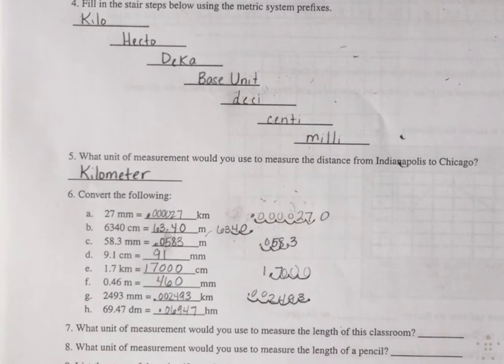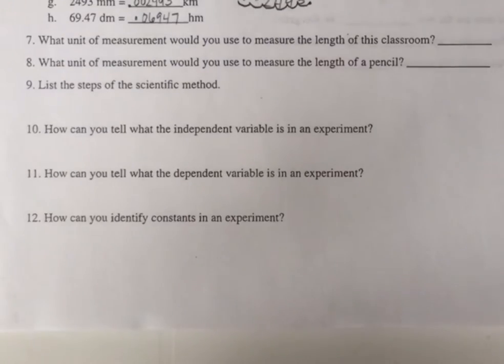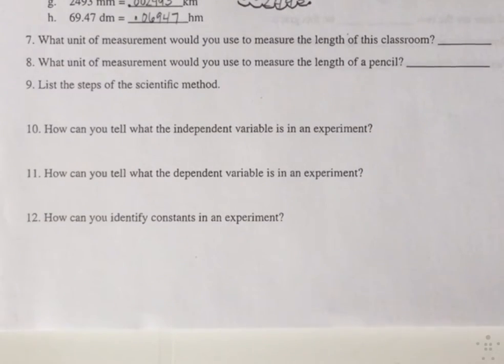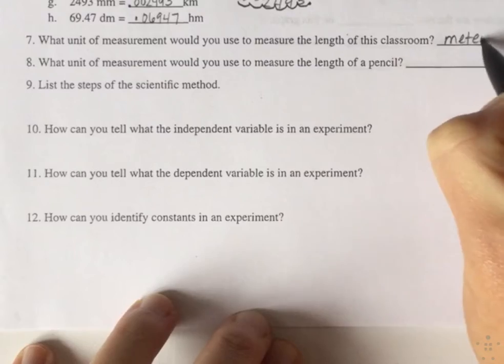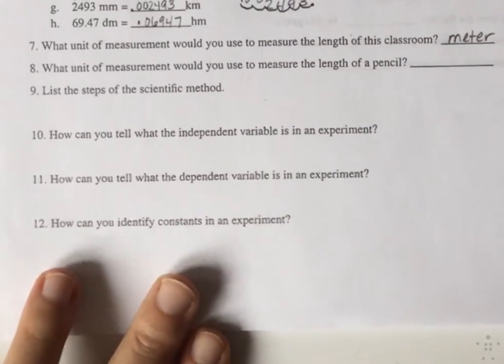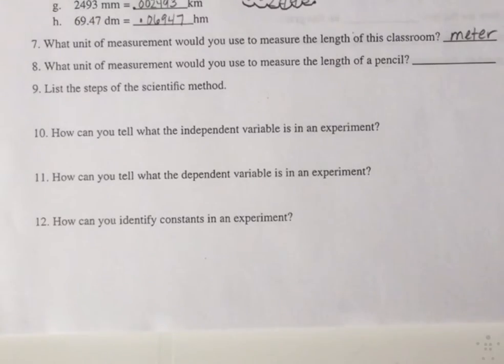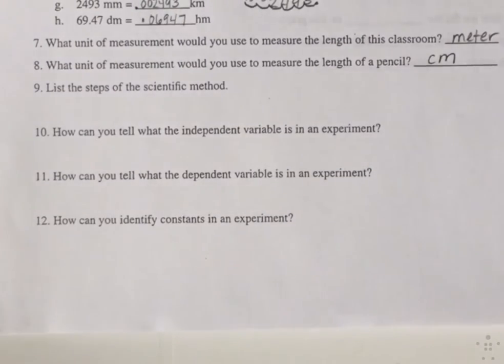Number 7, what unit of measurement would you use to measure the length of this classroom? Well, you think about this, and you got to use the common sense method. What do you have within your classroom that you could use to measure it, and it wouldn't take forever? The answer is, we have meter sticks, and we would use meters. Number 8, what unit of measurement would you use to measure the length of a pencil? I would personally use centimeters. Millimeters just seems a little bit too small.